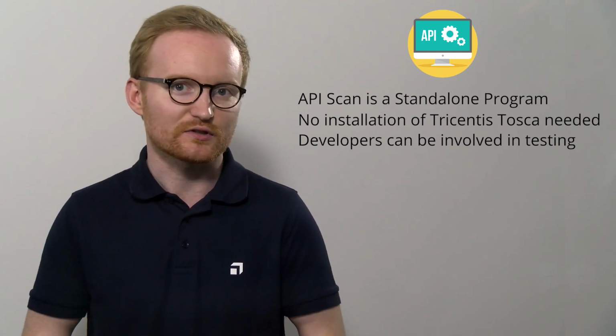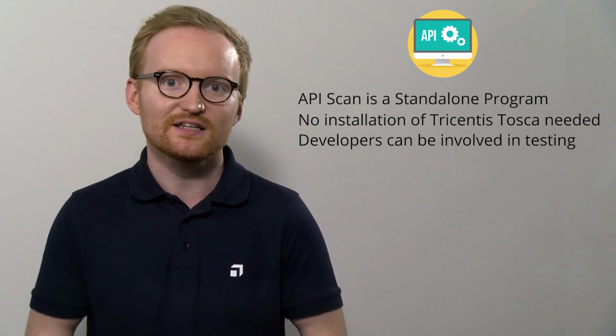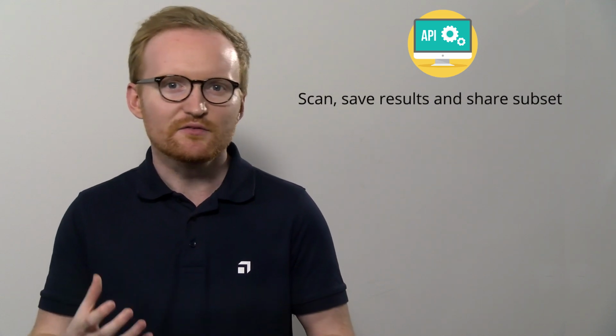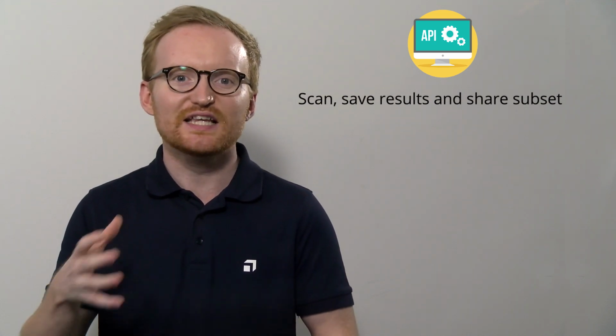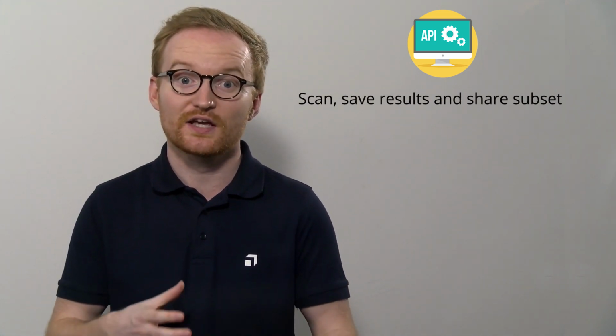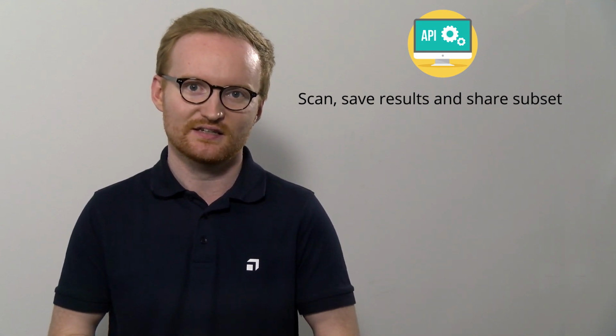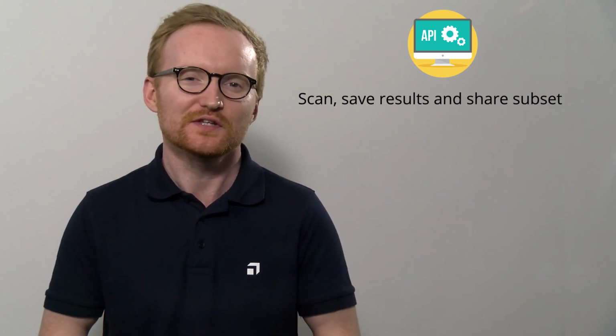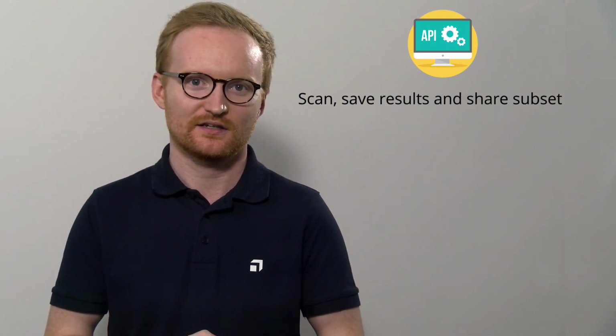With the standalone program, all you need to do is send the executable file to whomever needs it, and they can run it. For example, a developer can then scan the API of the application, save the resulting messages, and send them back as a subset that can then easily be manipulated so that it can be tested. We will see how to do that later in the course.